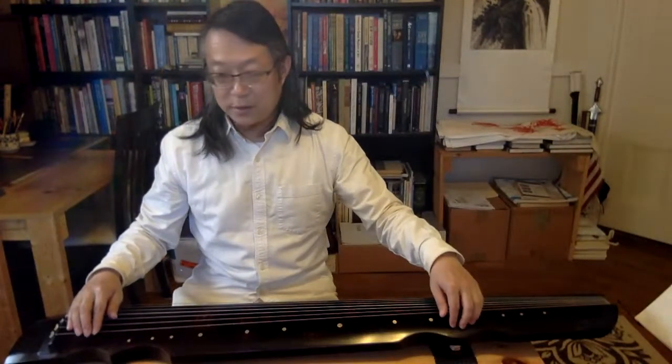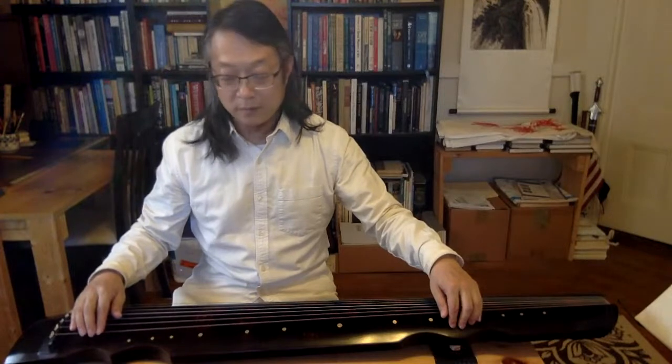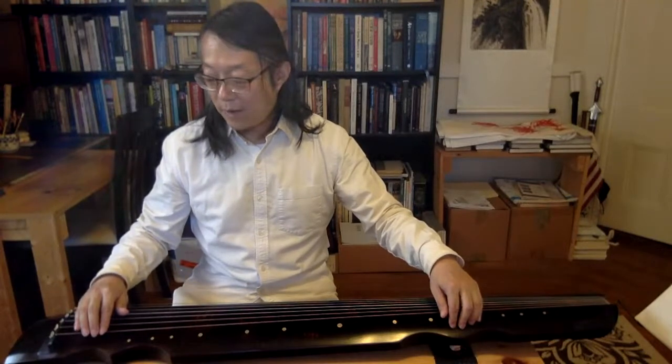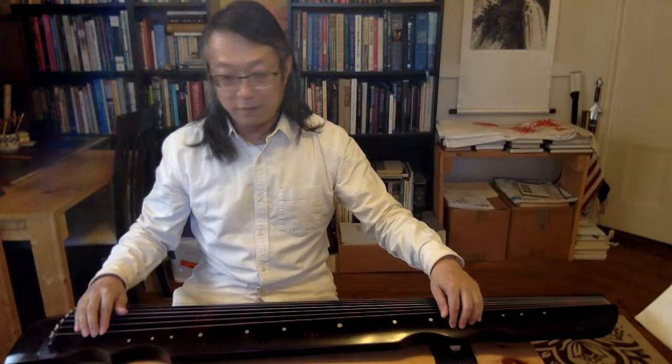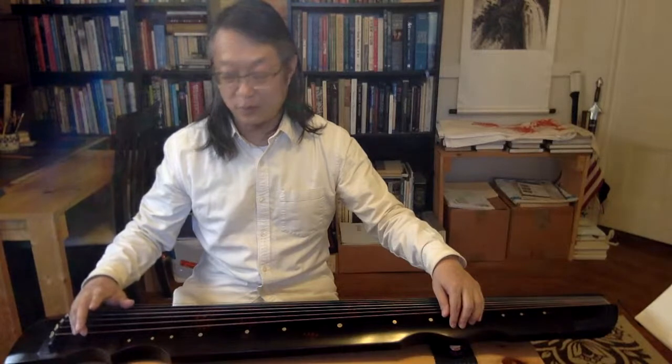When you are instructed to go on the first string, rest your right hand on the first string. Then raise your middle finger and your index finger, while the ring finger and pinky stay on the same string.